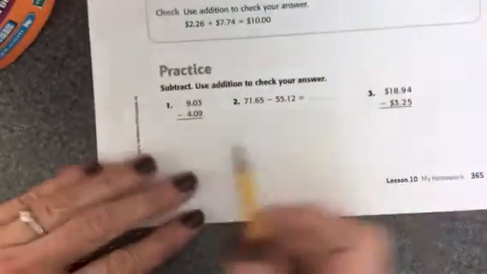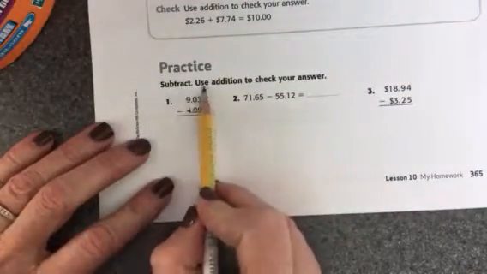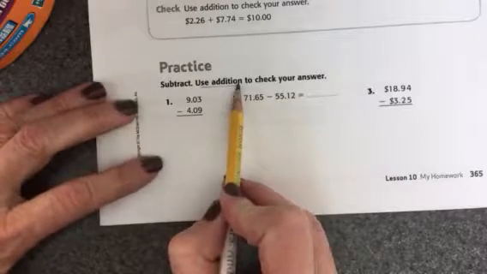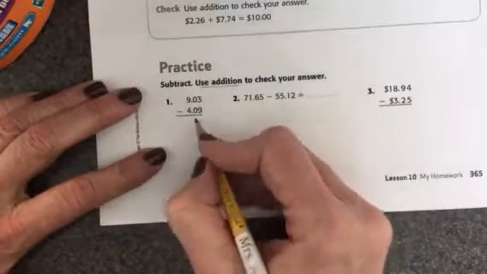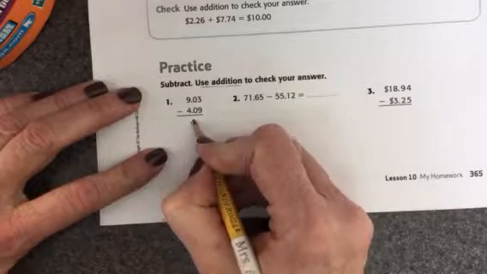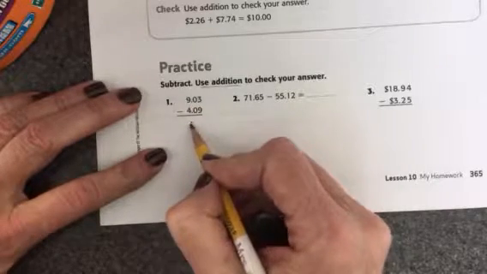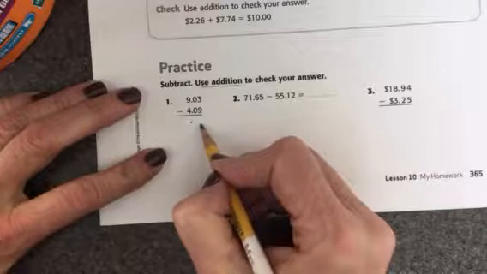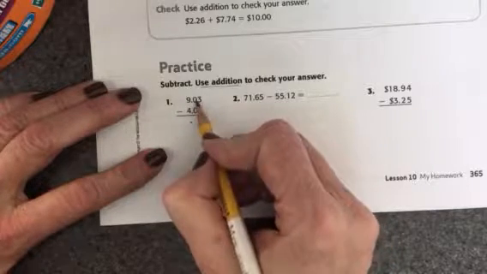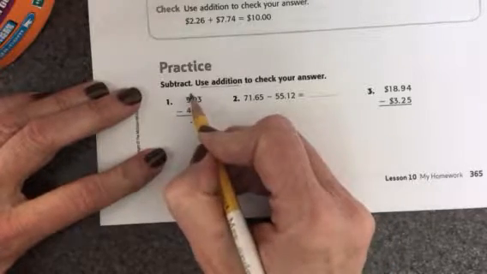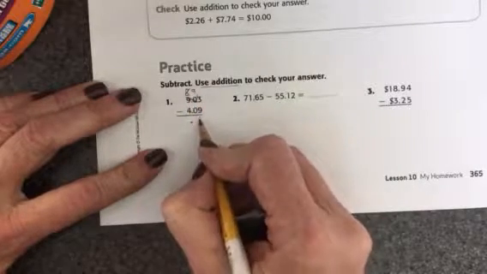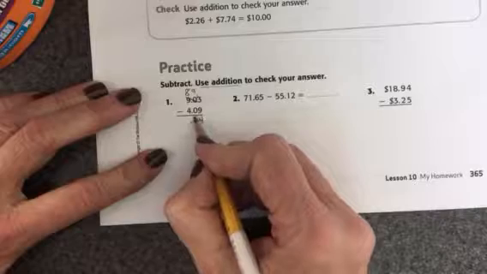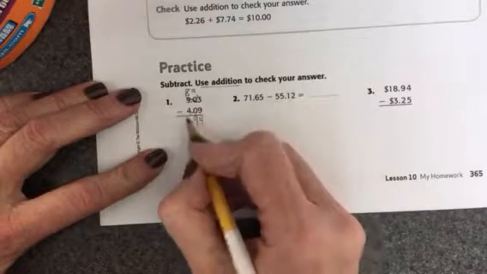As you're working here, it says subtract and then use addition to check your answer. So I'm going to do this problem to show you how to do it. First thing I like to do is put my decimal down so that I make sure my decimal is nice and straight. 3 minus 9, I can't do 3 minus 9. I can't borrow from the 0, so I'll borrow from the 9. 13 minus 9 is 4. 9 minus 0 is 9. And 8 minus 4 is 4.